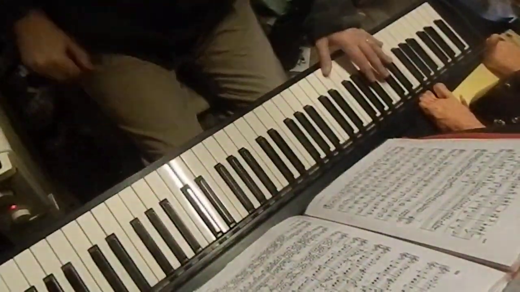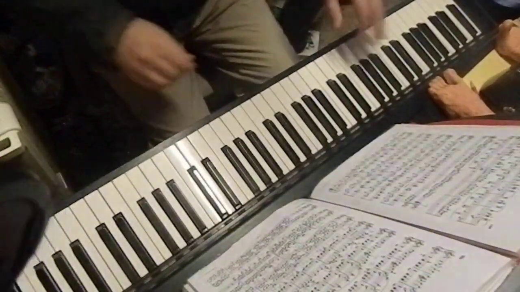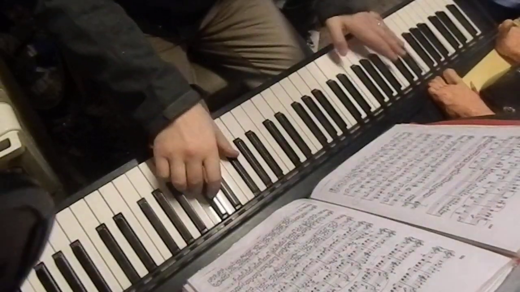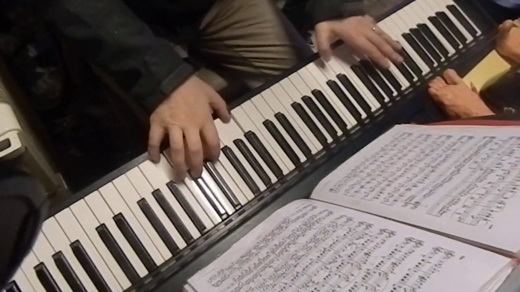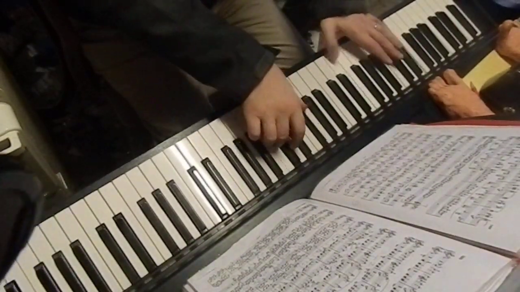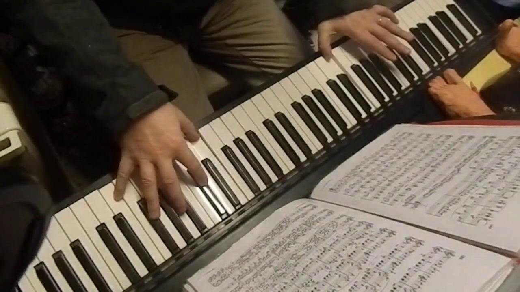But then it changes. So let's do this third section. Here it changes.